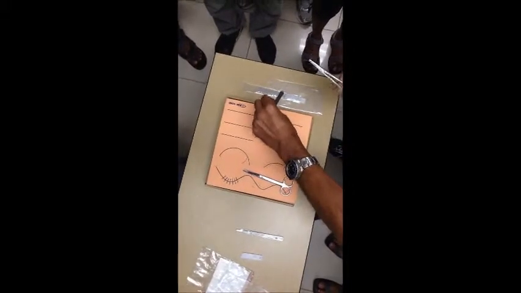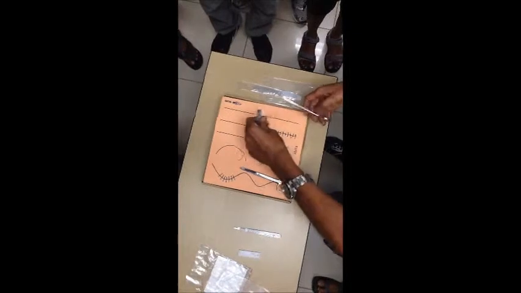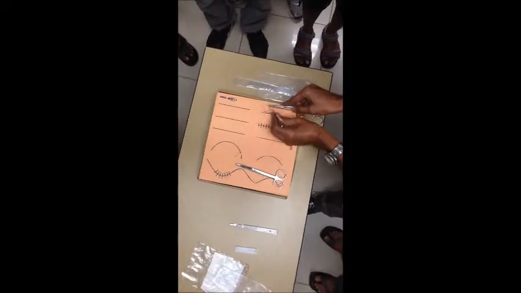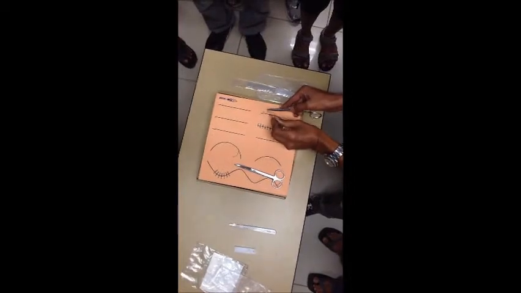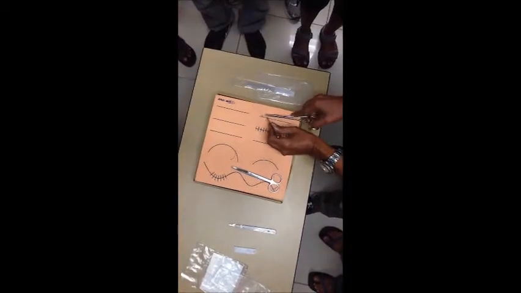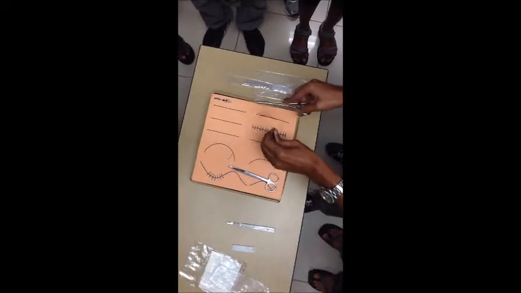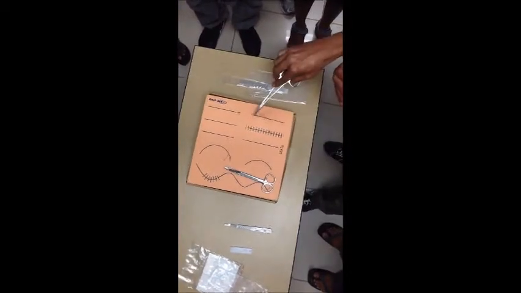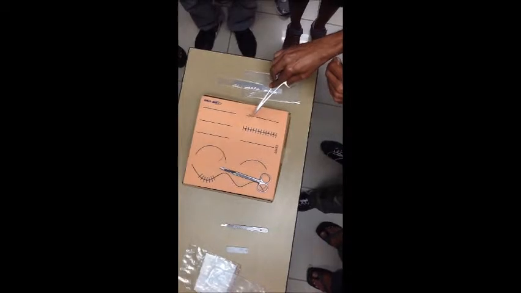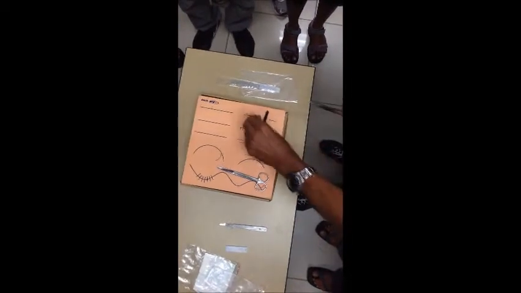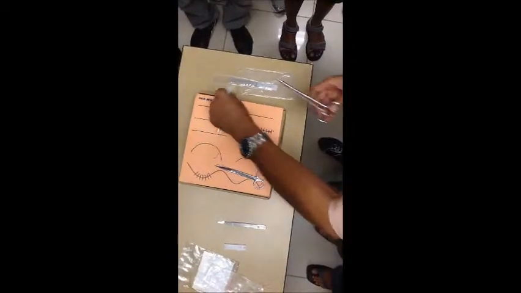The assistant has to keep giving traction, otherwise this will tend to become loose. Next, I'll continue with the procedure. Take another bite and take the next bite. See, things will now start coming obliquely. Just keep following. The assistant is giving constant traction here.